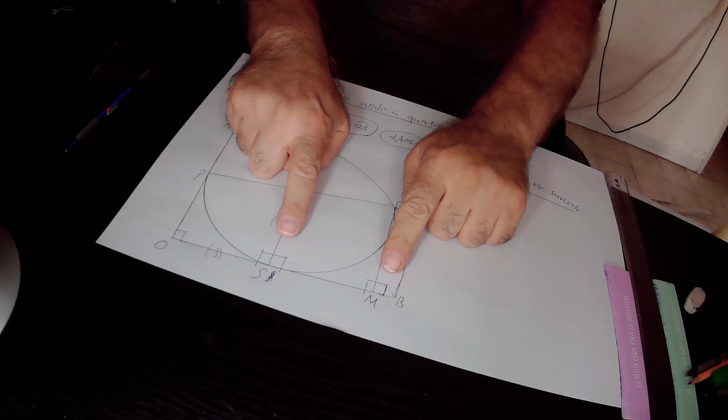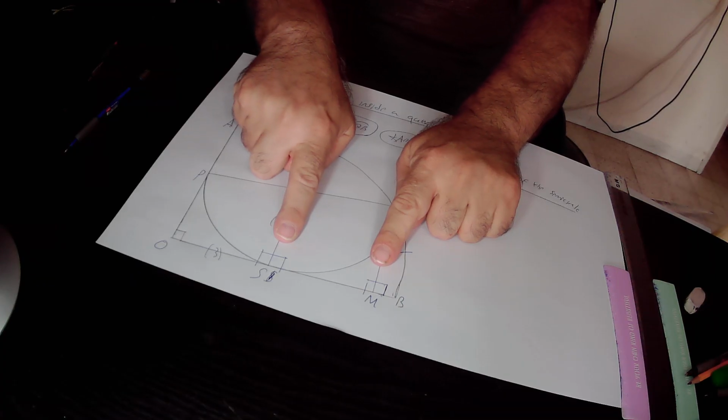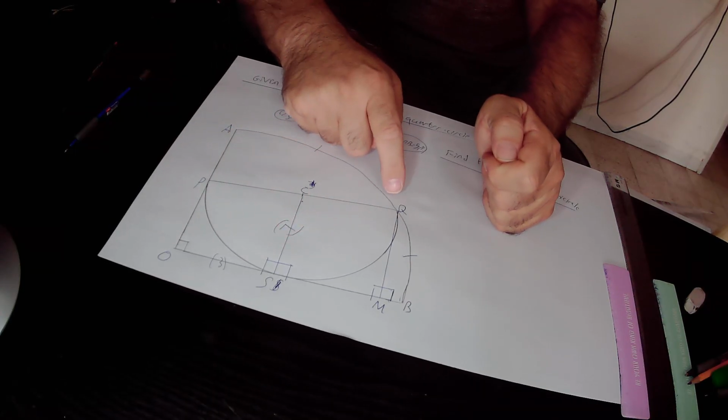Likewise, those two interior angles, the sum of those two interior angles is 180 degrees. Because of that, they are located between parallel lines. That is to say, CS is also parallel to OM.